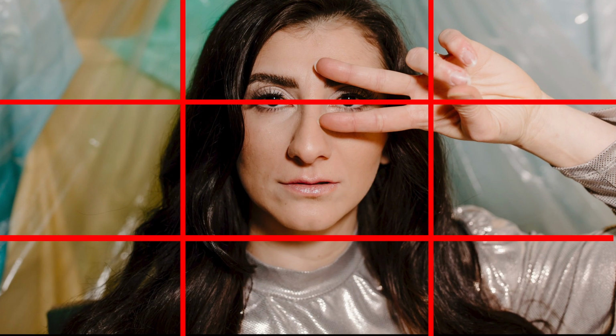For example, if you're taking a photo of a person, you might want to place their eyes along one of the horizontal lines. This can create a more interesting and dynamic composition rather than just positioning the subject in the middle of the frame. The rule of thirds is a great way to add some visual interest and make them more appealing to viewers. Plus, it's super easy to use.